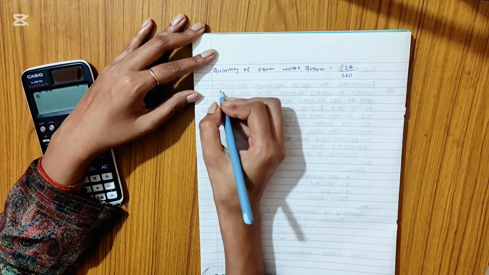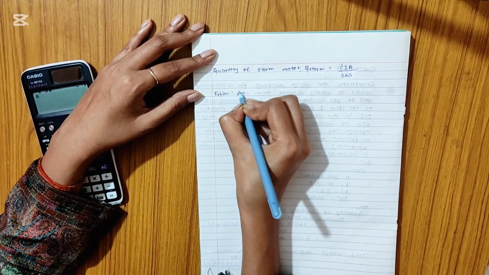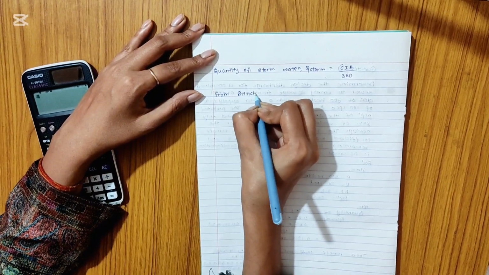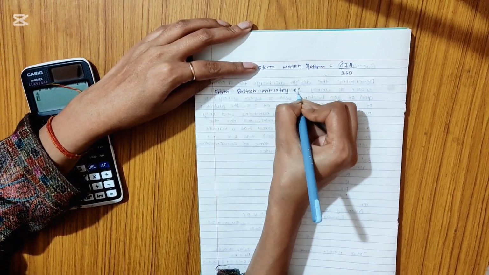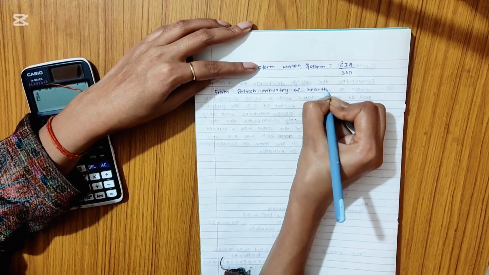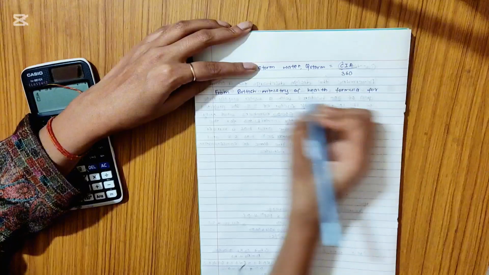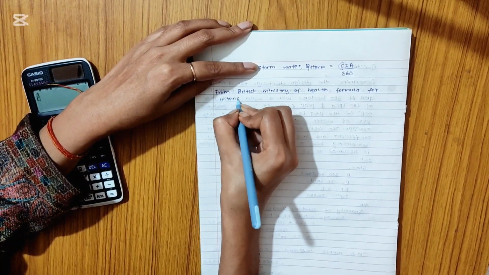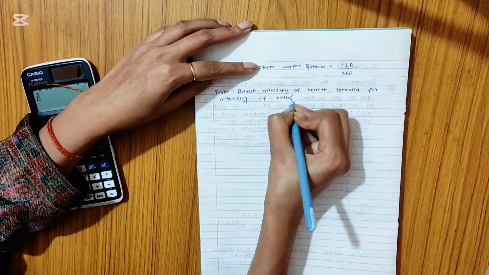For intensity we have the formula from the British Ministry of Health formula for intensity of rainfall.